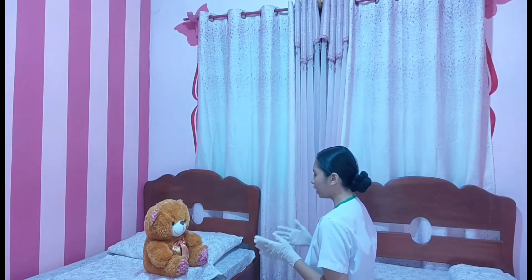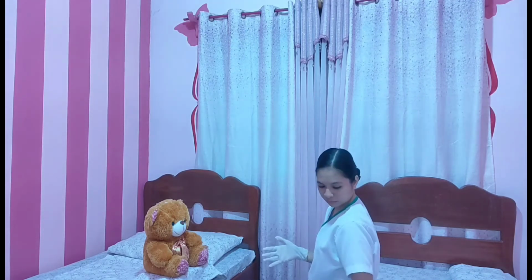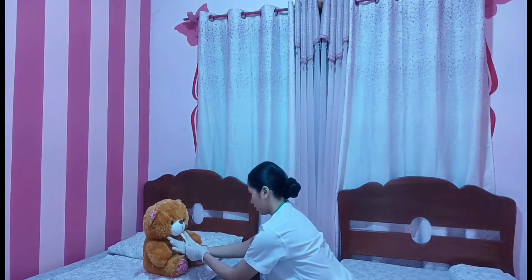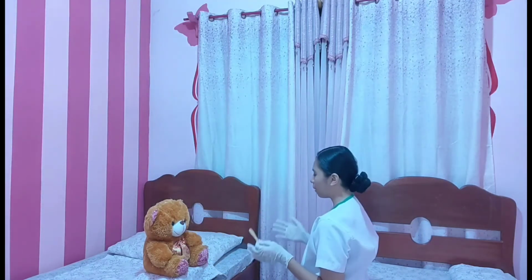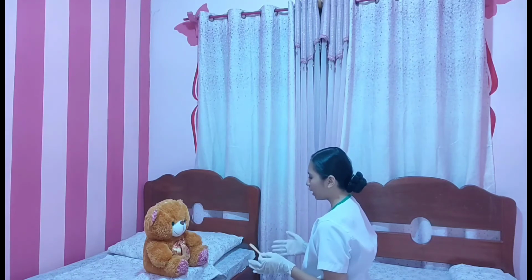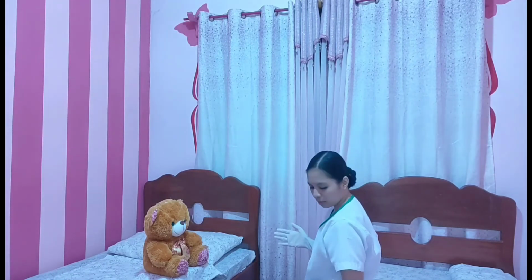Now, sir, I need you to open your mouth. I will just depress your tongue. Okay. The soft palate rises and the uvula is in the midline. Now, sir, I have an applicator. I will just touch lightly the posterior pharynx of your mouth.